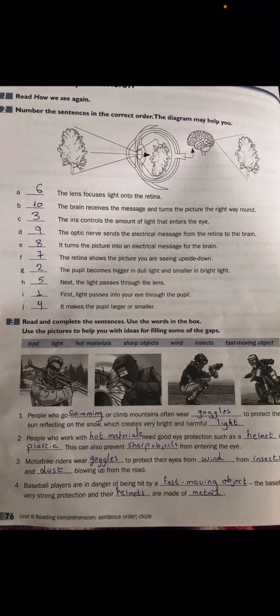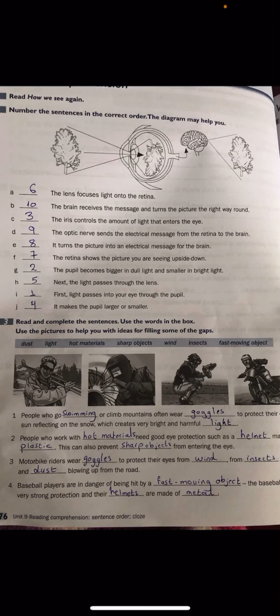Okay, now read the third exercise. Read and complete the sentences. Use words in the box. Use the pictures to help you with ideas for filling some of the gaps.